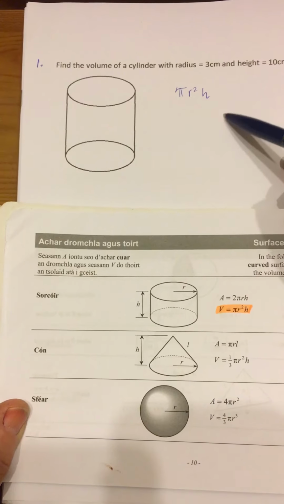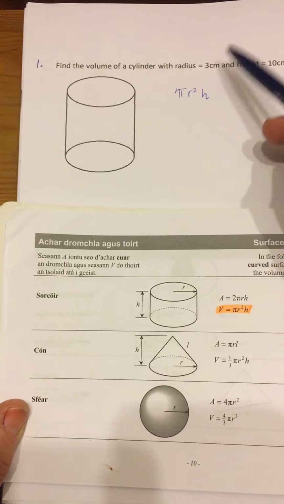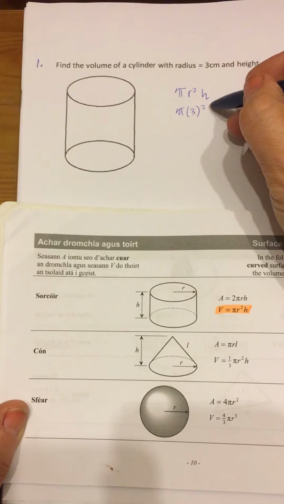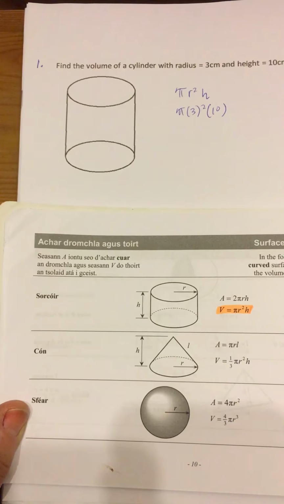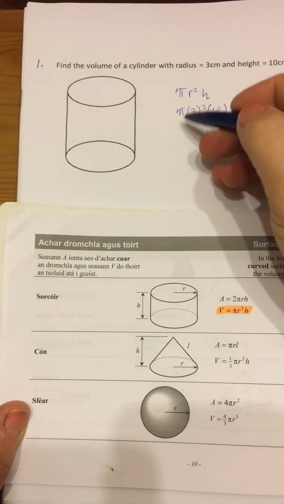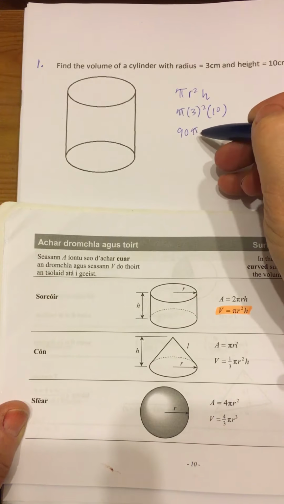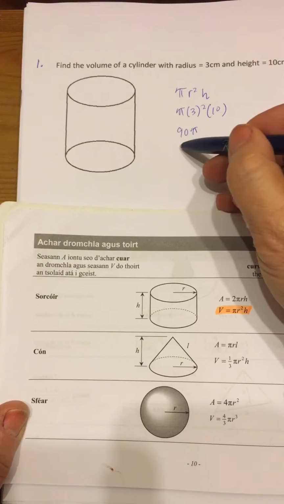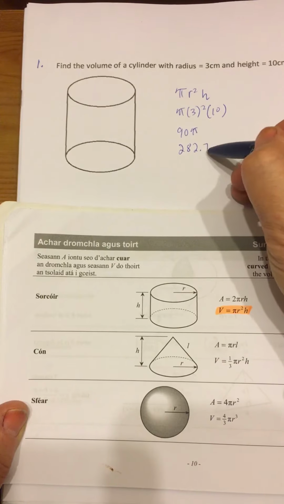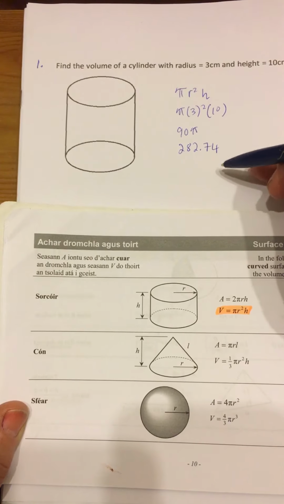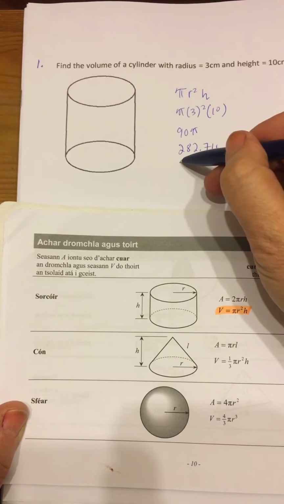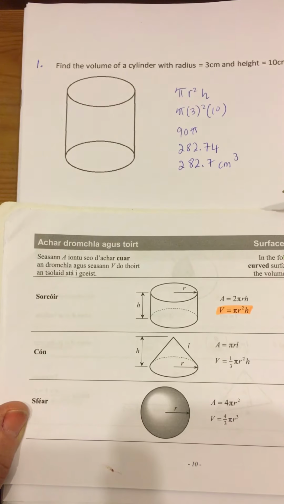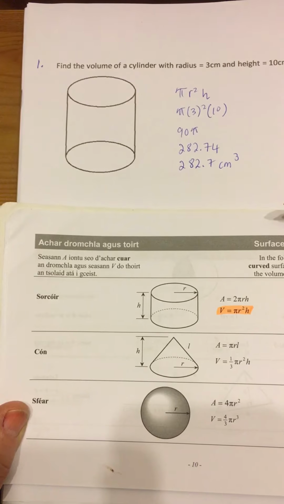We're going to fill in the information that we know. So we know that the radius is 3, so that's going to be pi 3 squared, and we know the height is 10. If we put all of this into our calculator, we get 90 pi, and then if we hit our SD button on the calculator, we should get 282.74, and I want all the answers today rounded to one decimal place, so that would be 282.7 centimetres cubed because it's volume.